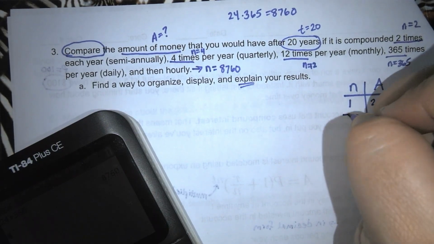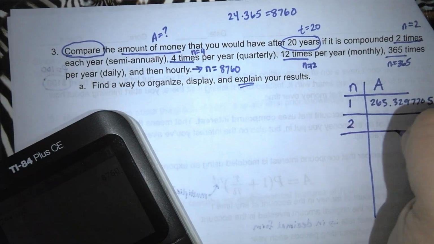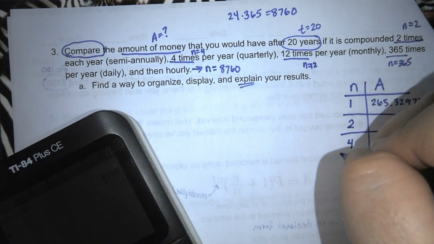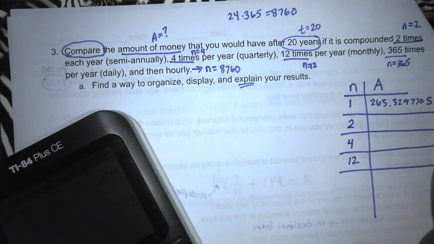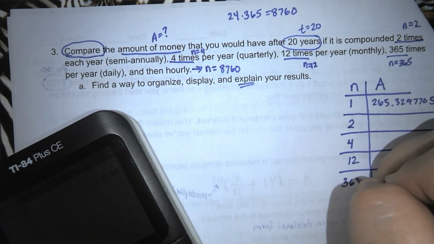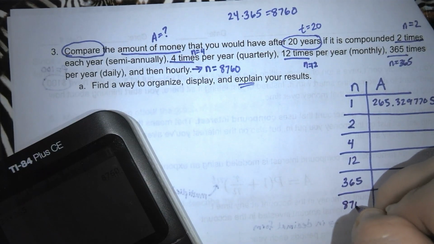So my next things are going to be to calculate when N is 2, like it says up here, when N is 4, when N is 12, when N is 365, and when N is 8,760.